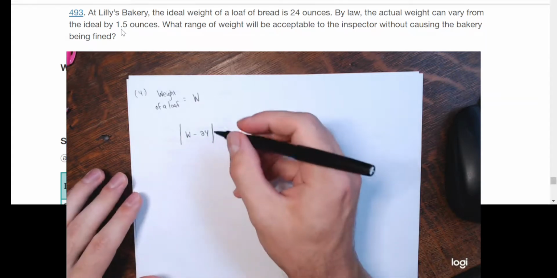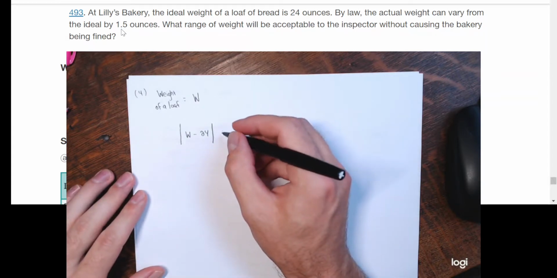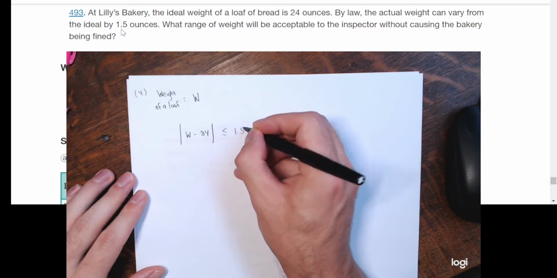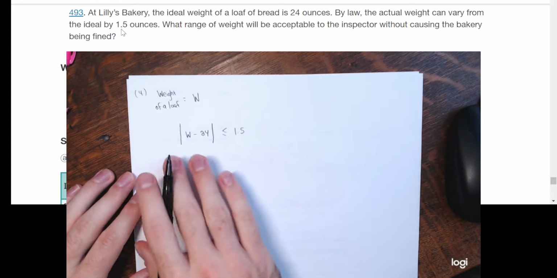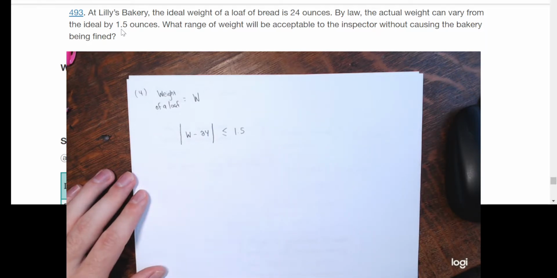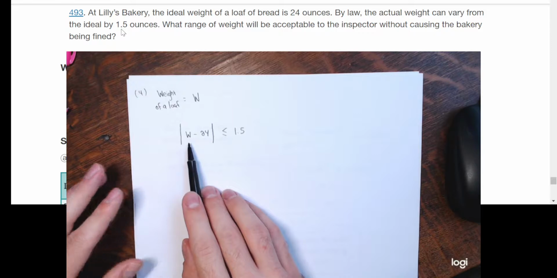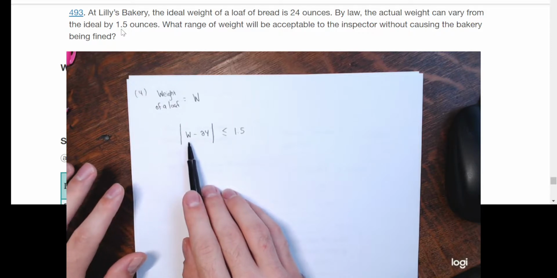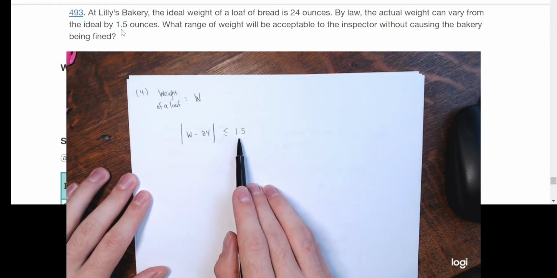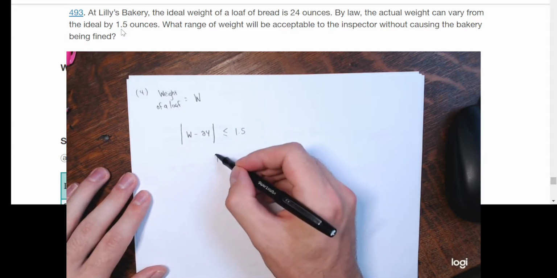And this has to be less than or equal to 1.5 ounces. So without writing out all the words this time, I've set up my absolute value inequality. The distance of the weight of a loaf of bread from the ideal weight can be no more than 1.5 ounces.